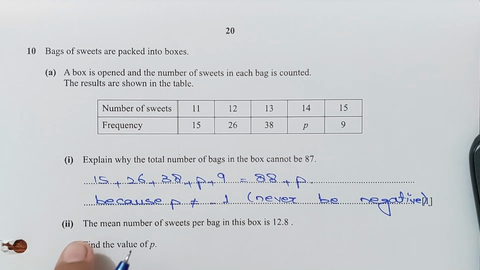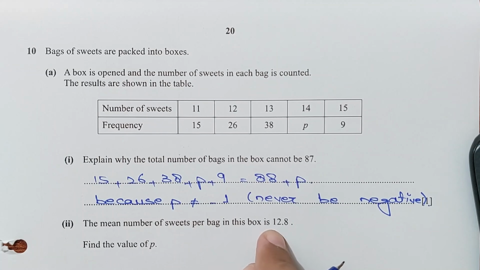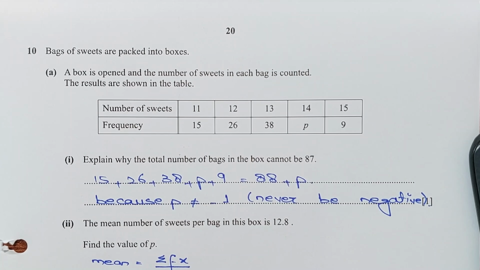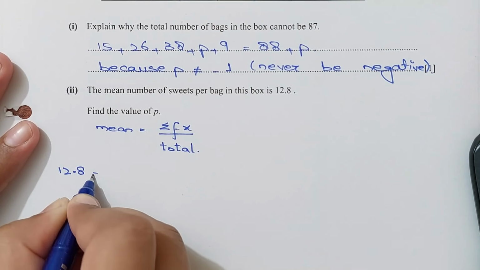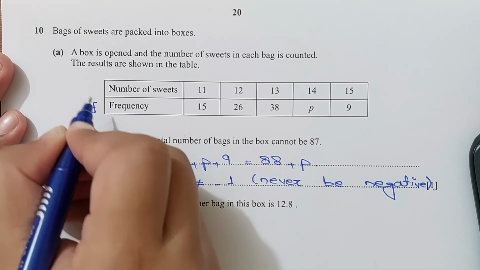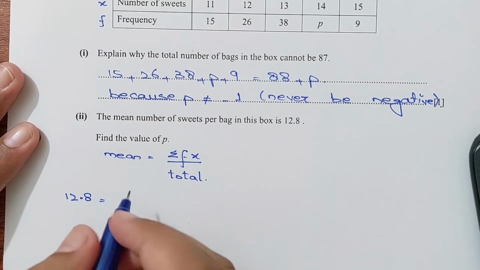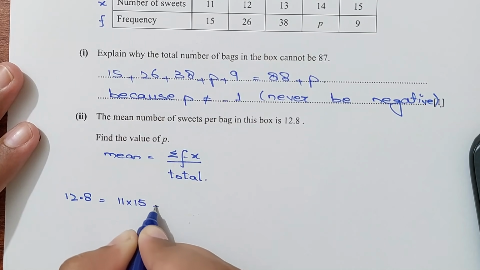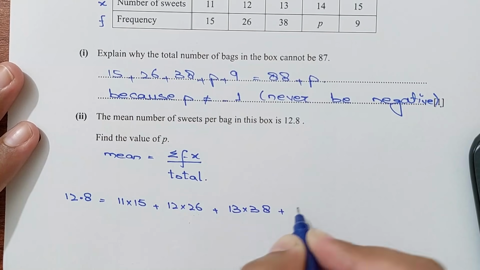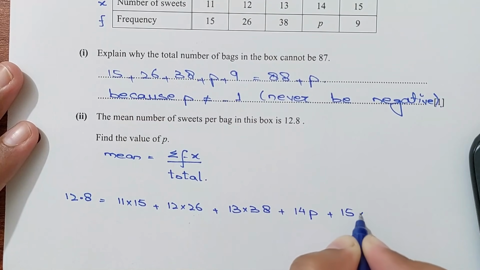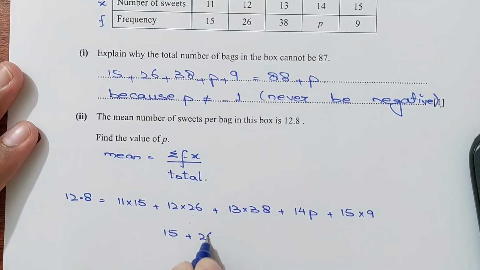Right. Now for the second part, the mean number of sweets per bag in this box is 12.8. Find the value of P. So we know that mean is equals to sum of fx divided by the total, right? The mean we have given is 12.8. f is a frequency and x is the number of sweets. We have to do the product and then add them up. So 11 times 15 plus 12 times 26 plus 13 times 38 plus 14 times P plus 15 times 9, divided by 15 plus 26 plus 38 plus P plus 9, right?